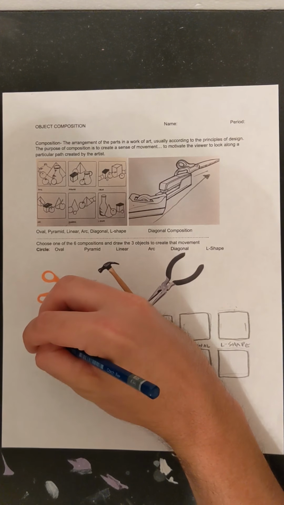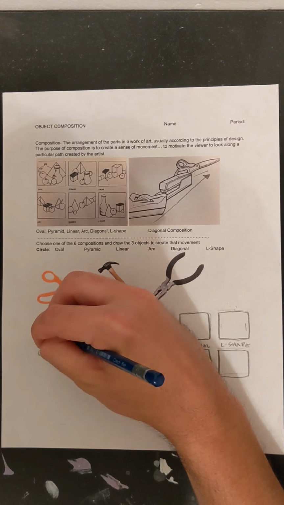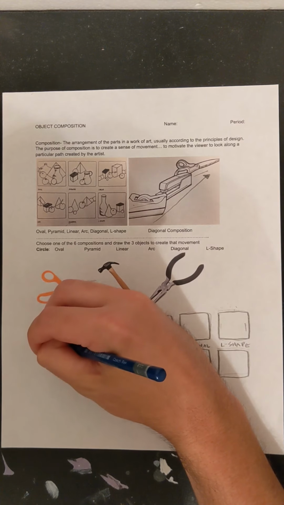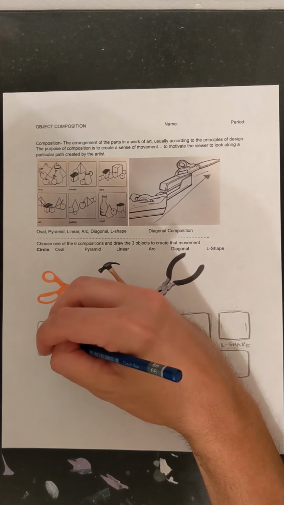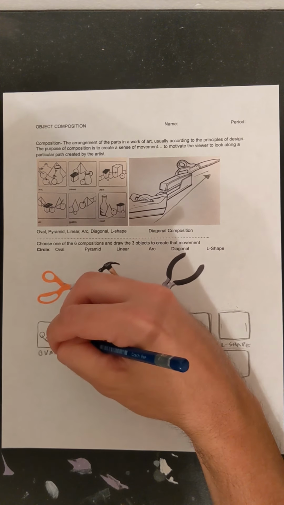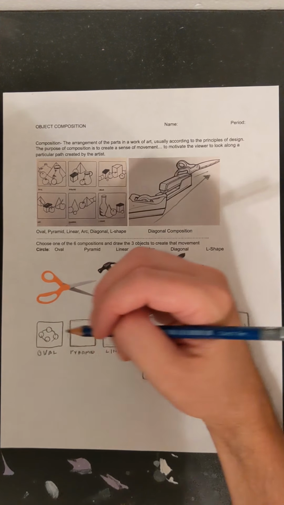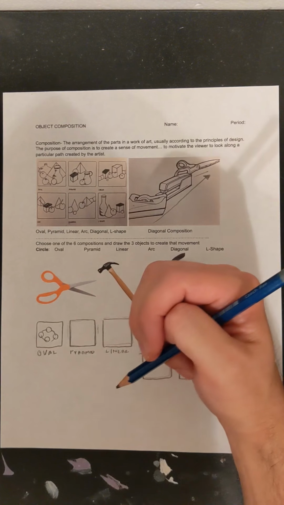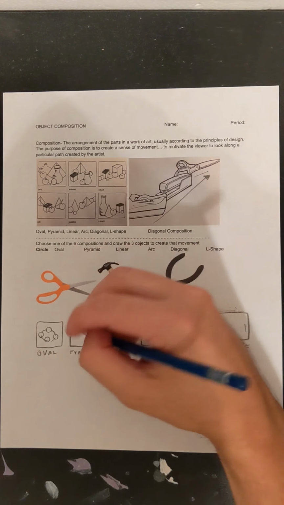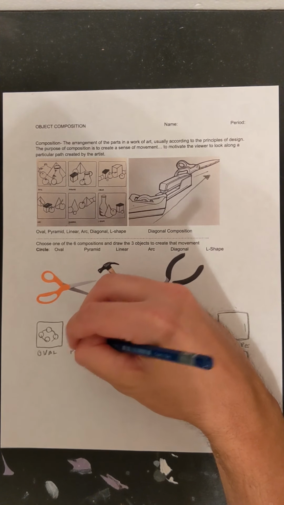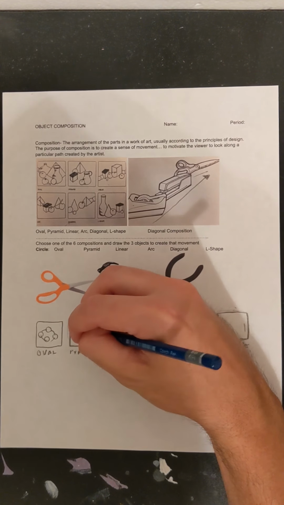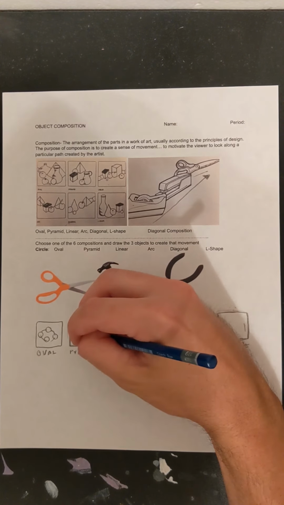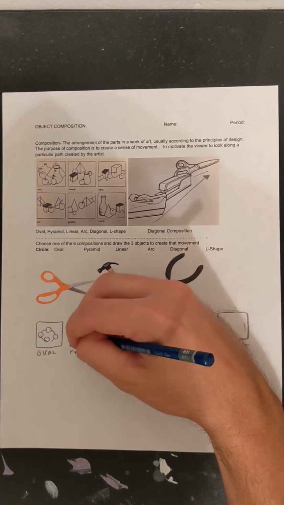So the first one here you can write all these into is an oval. If you had several oranges and you arranged them in this fashion here, the viewer's eye would travel from one orange to the next in that soft curve, creating an oval movement. For a pyramid, your eye moves across the bottom of the picture plane into a diagonal and back into a diagonal to complete that movement.